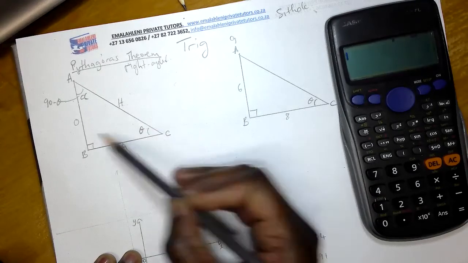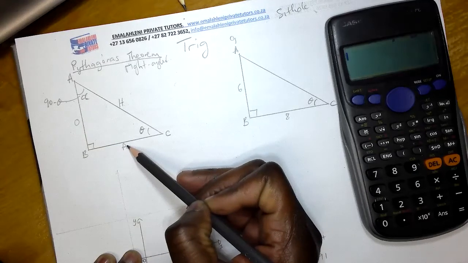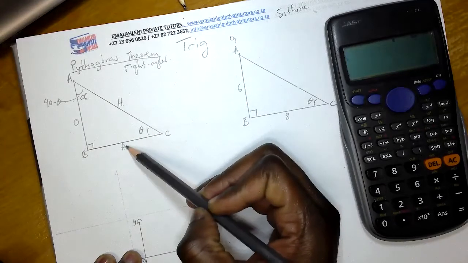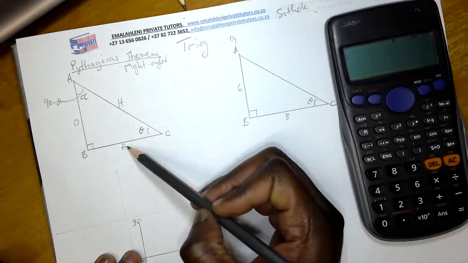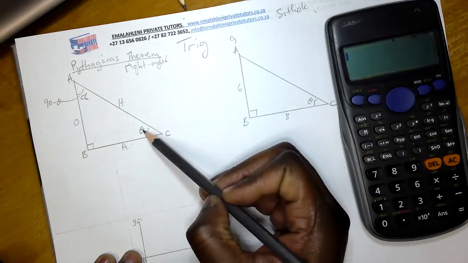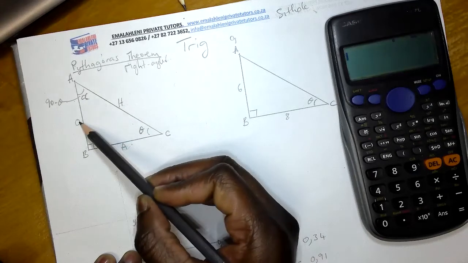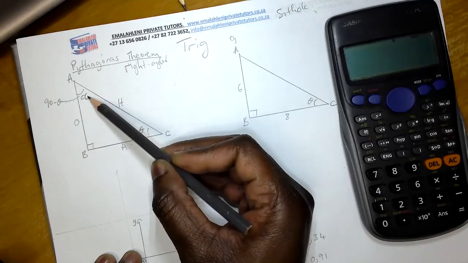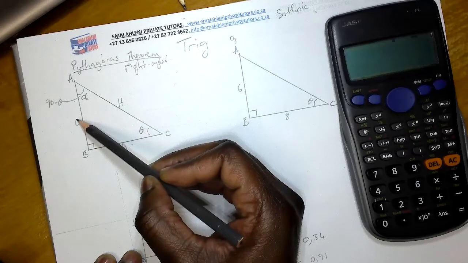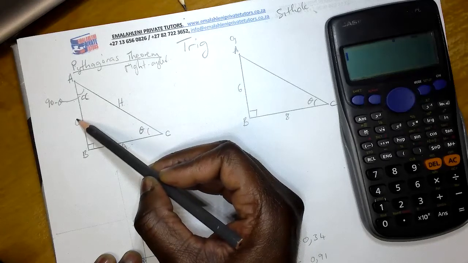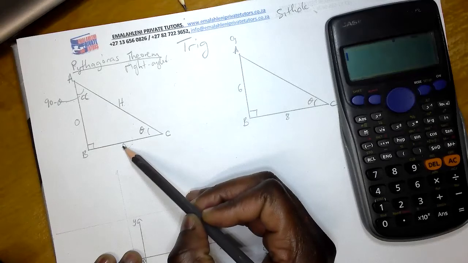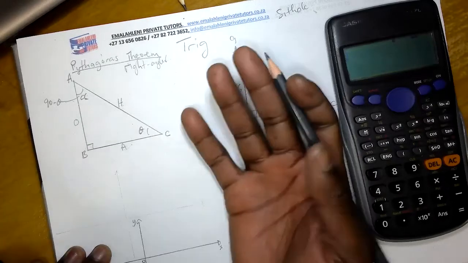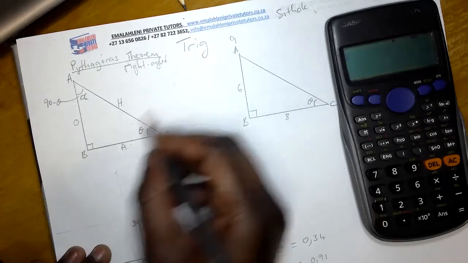We have the adjacent side and the opposite side, but remember, we name these according to the angle we're referring to. This side here is adjacent to this angle, and this side is opposite to this angle. But when you're looking at alpha, this side AB is now adjacent to the angle, and this one becomes the opposite. We must always remember that. Why do we need this? We need it to calculate sides and also to calculate angles.